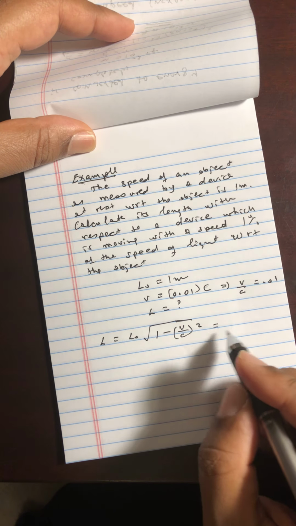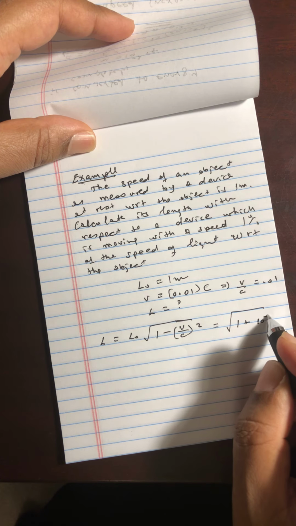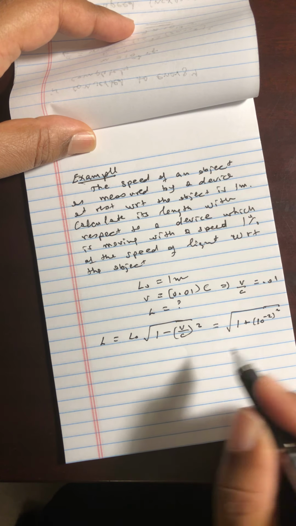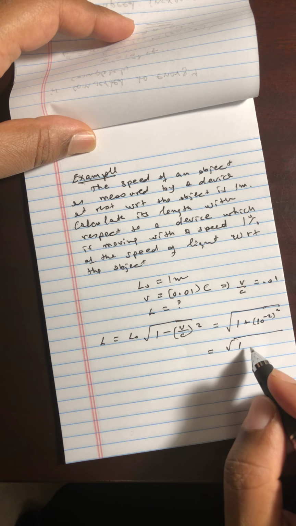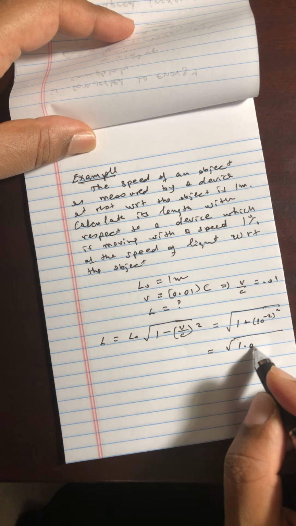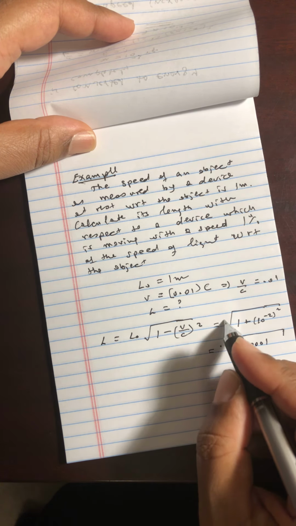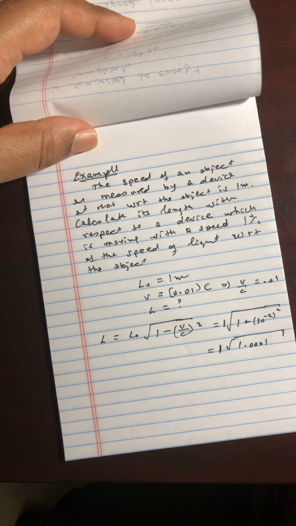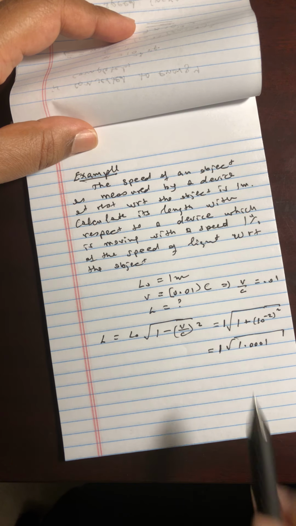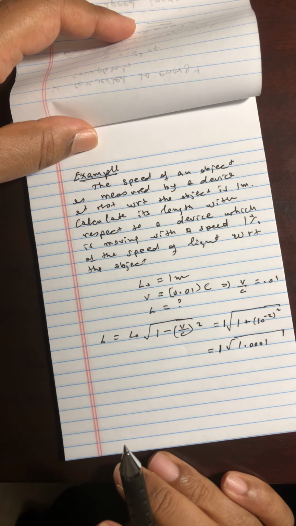So this is the square root of 1 minus (10 to the power negative 2) squared, or the square root of 1 minus 10 to the power of negative 4, or 0.0001. So the length measured with respect to the device moving at 1% of the speed of light is very small change, but different.